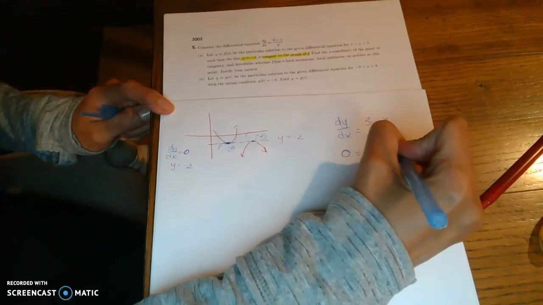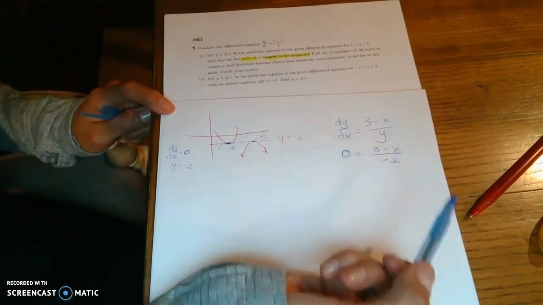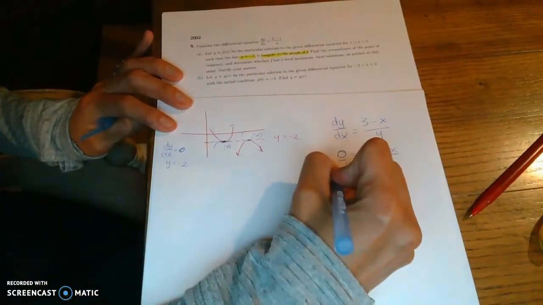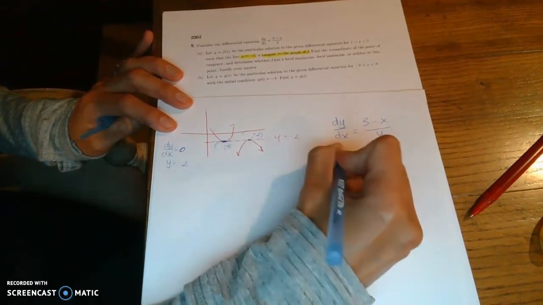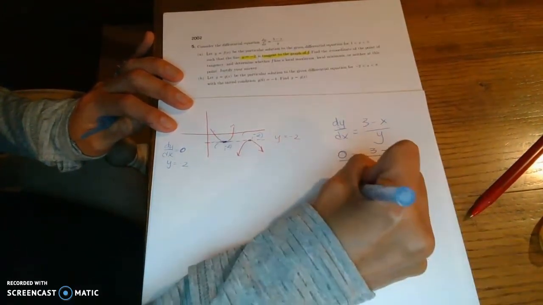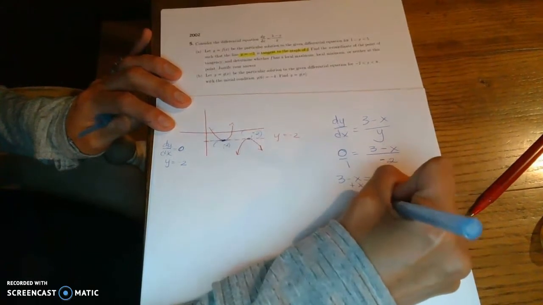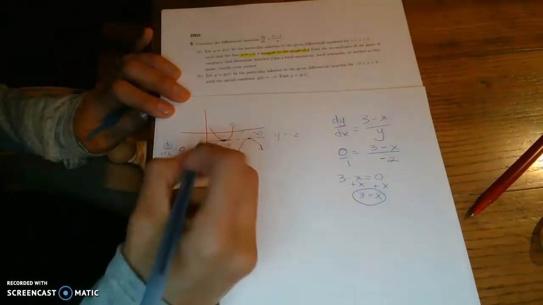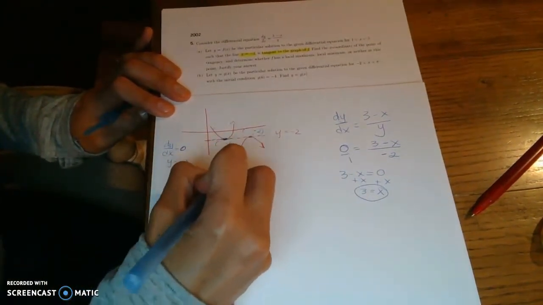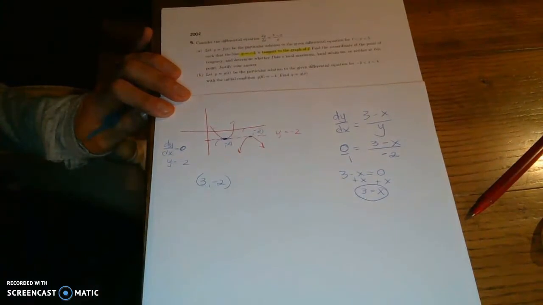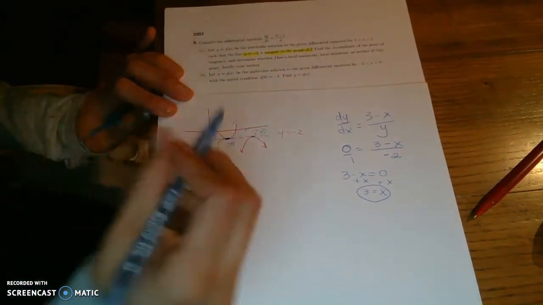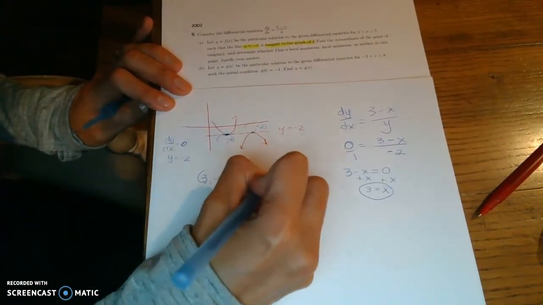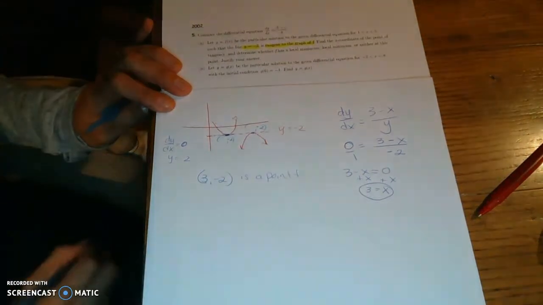And then I fill in 3 minus x that's there, and now I have enough information to solve for x. I have a fraction equal to a number. I can just cross multiply. I get that 3 minus x is equal to 0 times -2, which is just 0. I add the x over, and I realize that x is equal to 3 when that situation occurs. So the point (3, -2) is where that point of tangency is happening with y equals -2, and (3, -2) is also a point on f. That's also something else that I found out.